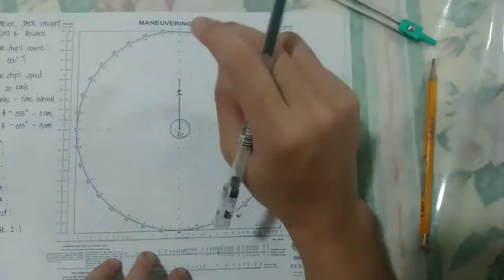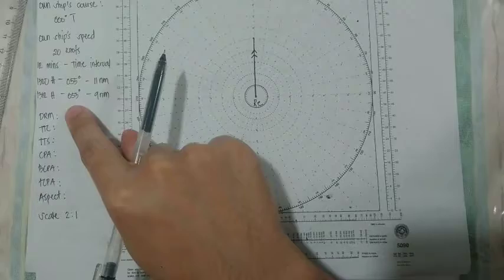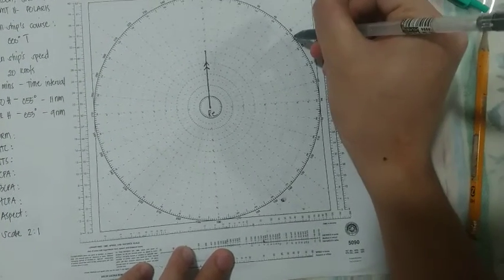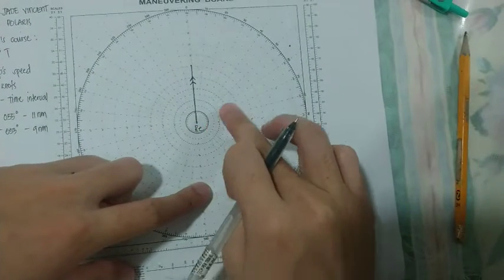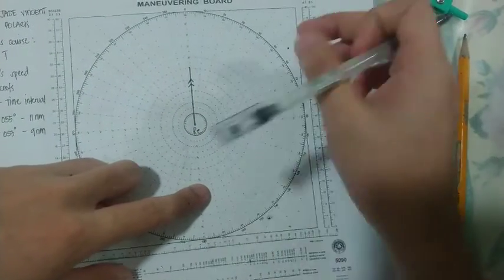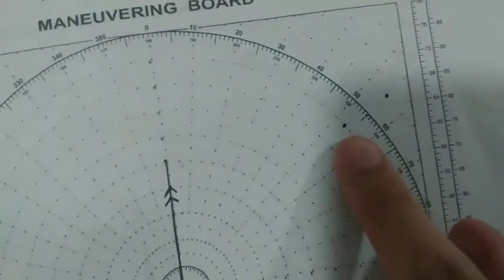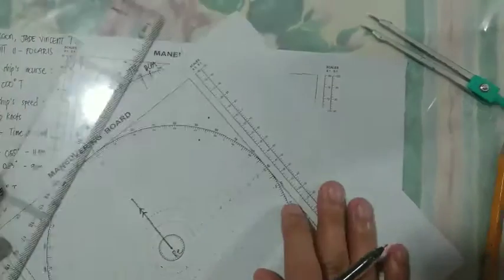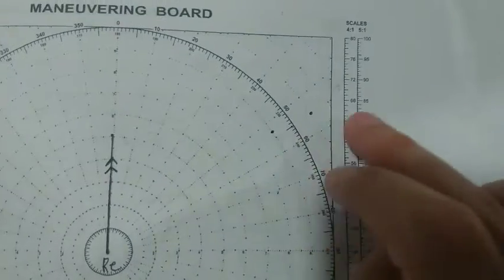The next is sa second nga target is 053 ang bearing. So minus ako: 55, 54, 53, na diri 53. Then 9 nautical miles, so maghihap na ako sa mga circle: 1, 2, 3, 4, 5, 6, 7, 8, 9. So na ani. Again, I'll just use tuldok. Dili na ako mag-use og X mark. Tuldok kay naa sa guidelines. Mao na ang gamiton.